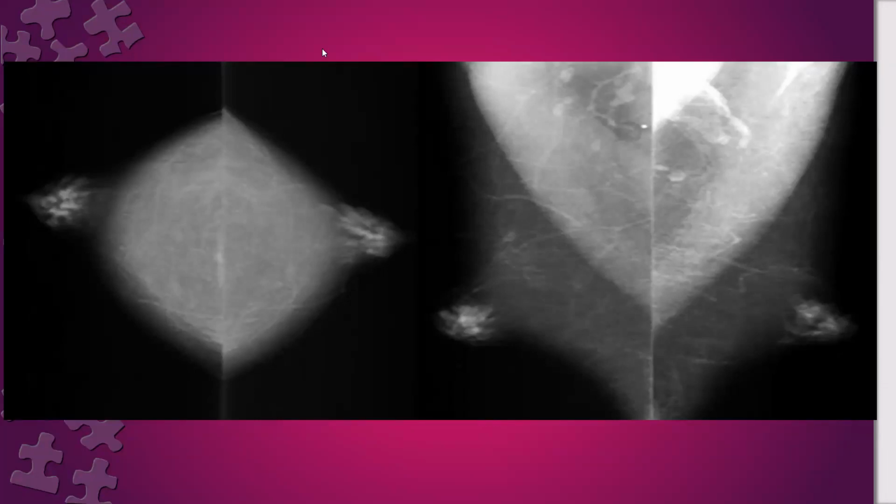I get it. It arrested at Tanner stage 4. Excellent. Okay, Tanner 4. Yes. What does it mean? At Tanner 4, yes, excellent. Well done.